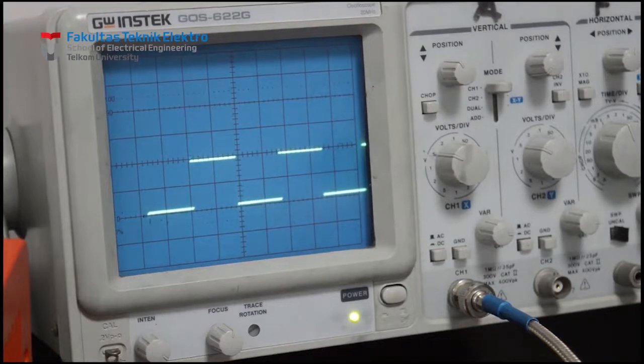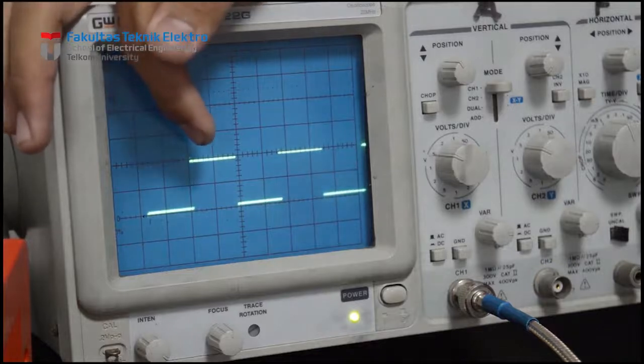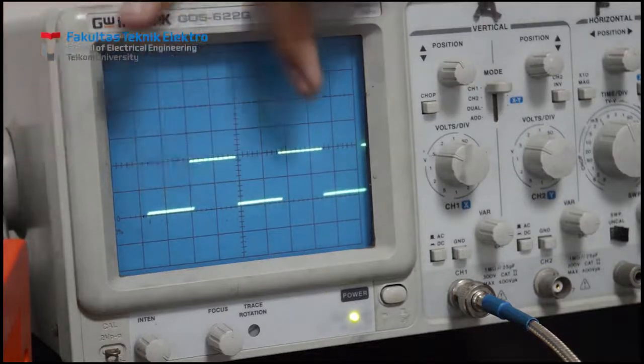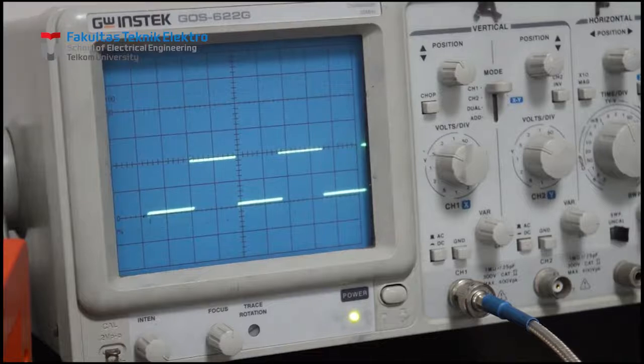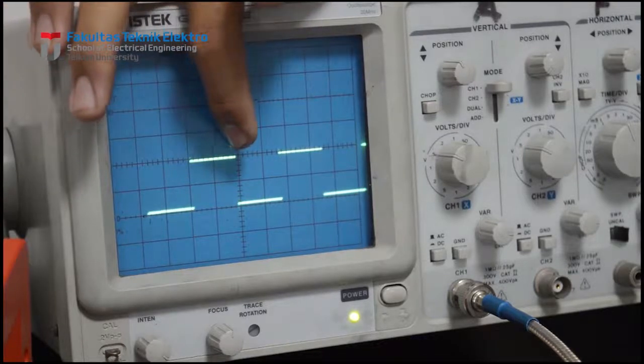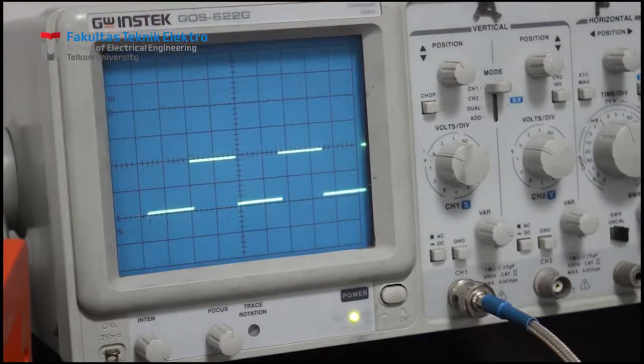And now we count the frequency, from the end of the line to the end of the next line. 1, 2, 3, 3 squares. And 1, 2, 3, 3 dots. 3 squares and 3 dots. The value of 1 dot is 0.2.